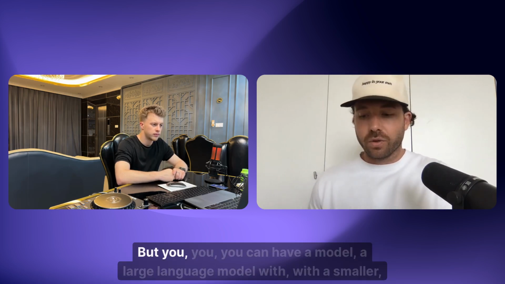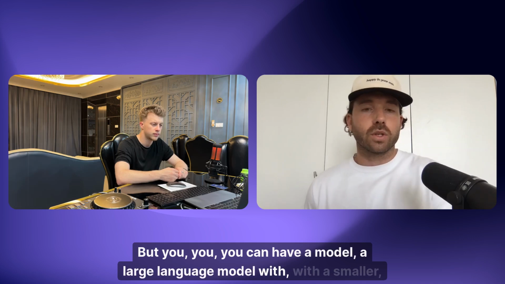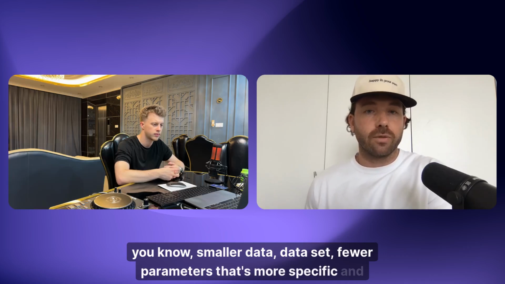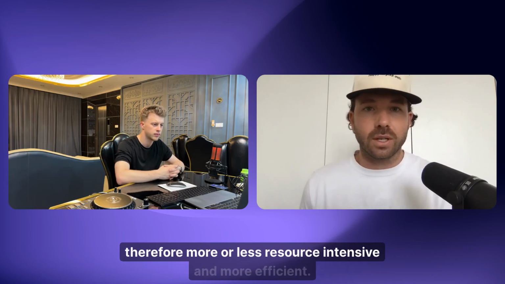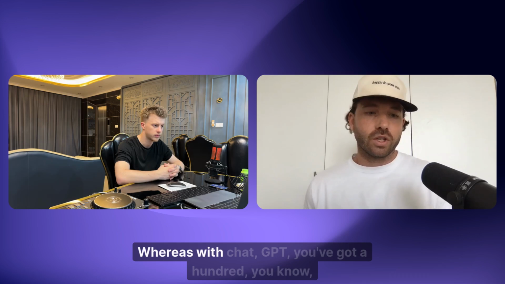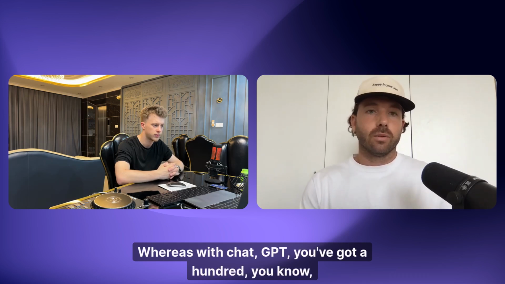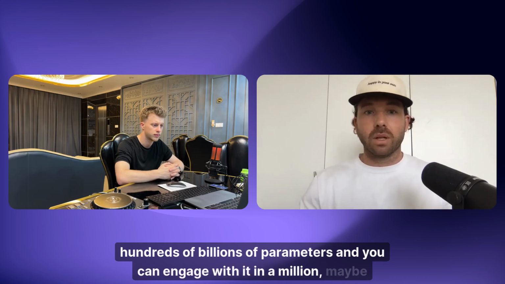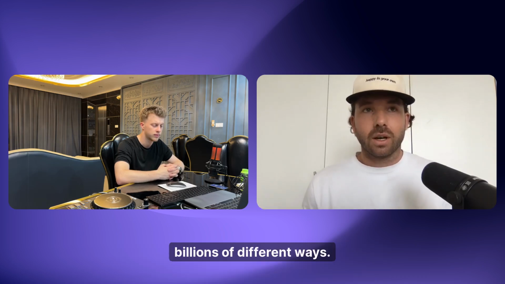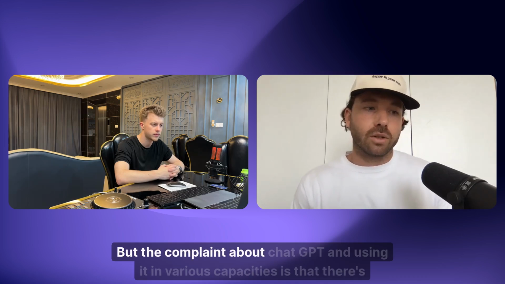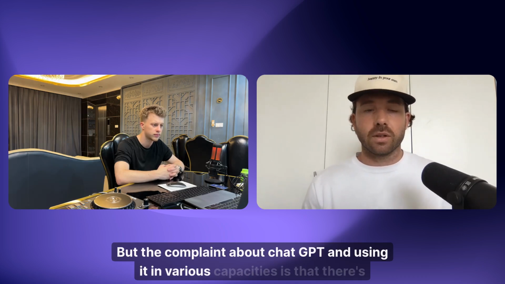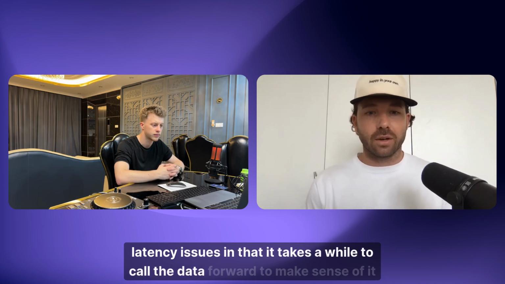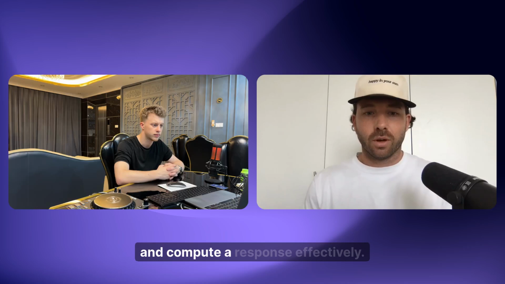But you can have a large language model with a smaller data set and fewer parameters that's more specific, and therefore less resource intensive and more efficient. Whereas with ChatGPT, you've got hundreds of billions of parameters, and you can engage with it in maybe billions of different ways. But the complaint about ChatGPT is that there are latency issues, in that it takes a while to call the data forward, make sense of it, and compute a response.